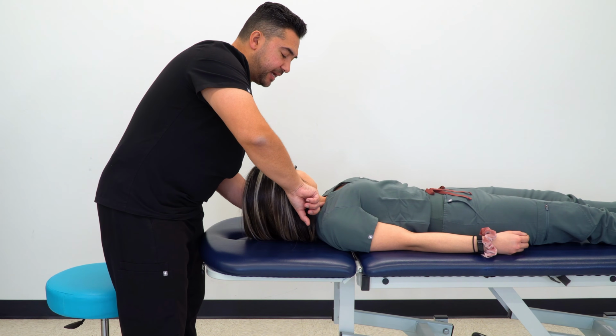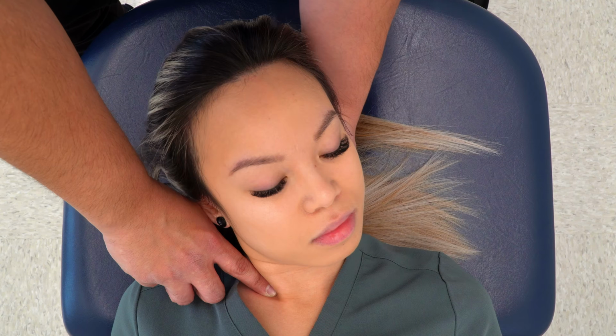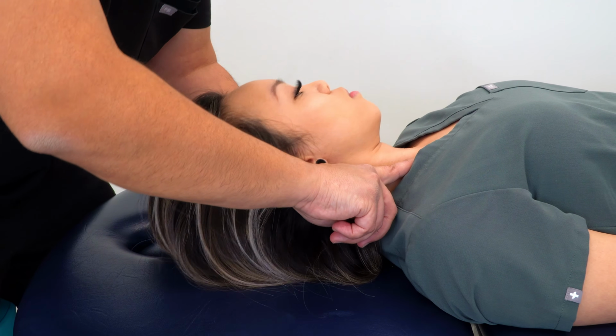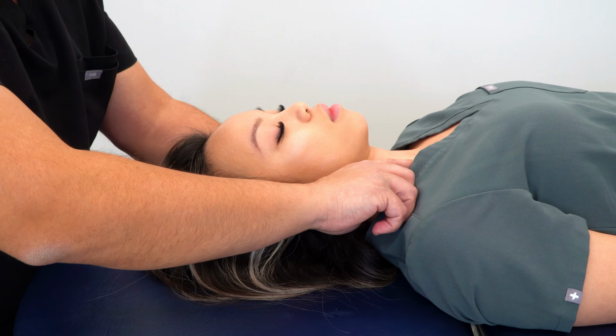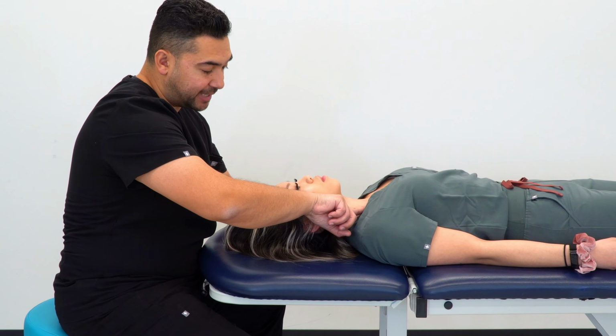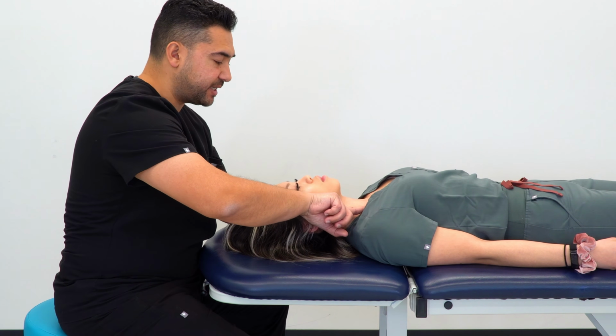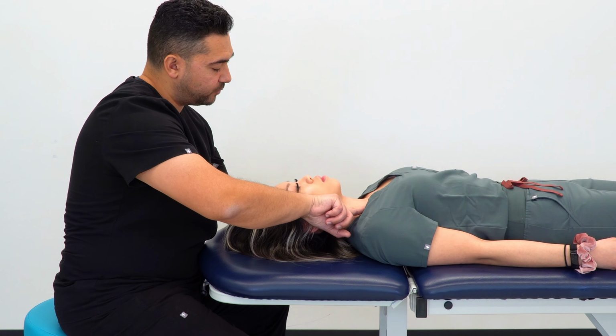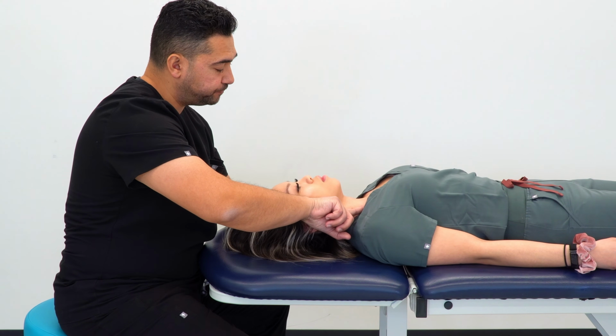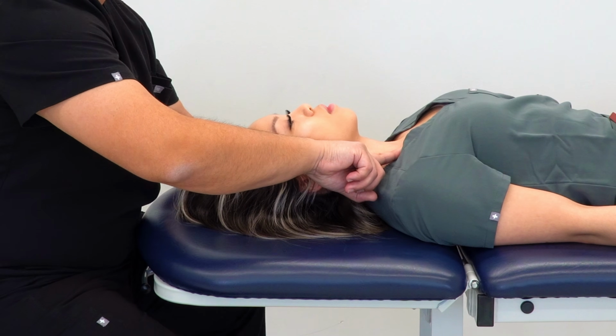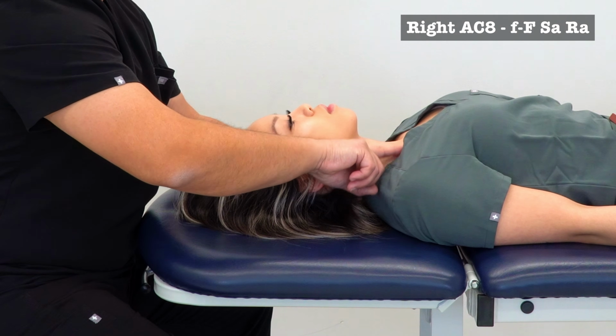And we're going to say that 90 seconds has passed, and we're going to return our patient slowly and passively back to a neutral position. All right, and then we're going to compare to that original 10 without lifting our finger off the point. We're going to press again and compare. And what's the tenderness now compared to that original 10? 0. Great. So now there's a slight difference between our positioning for AC7 and AC8.